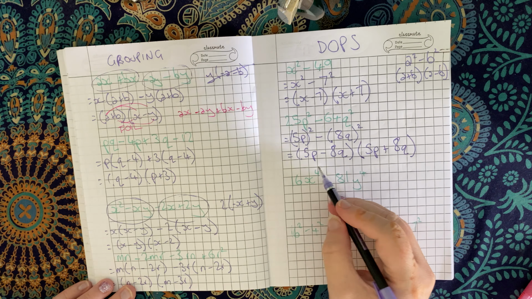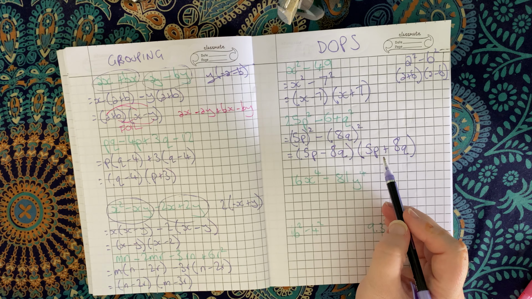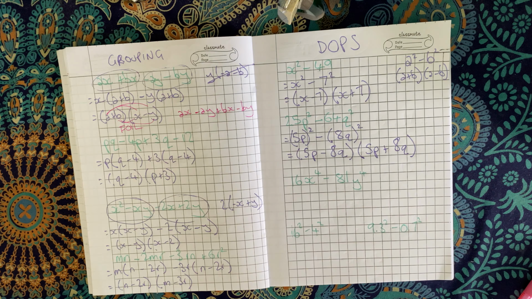Again, it doesn't matter which way you do it. You could put the plus here and the minus here. It makes no difference whatsoever because you can multiply in any order.